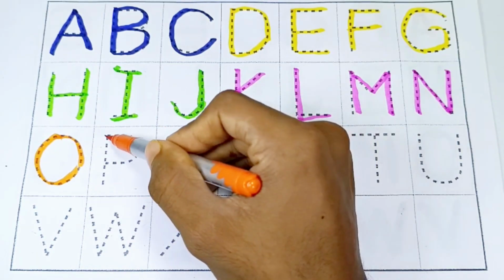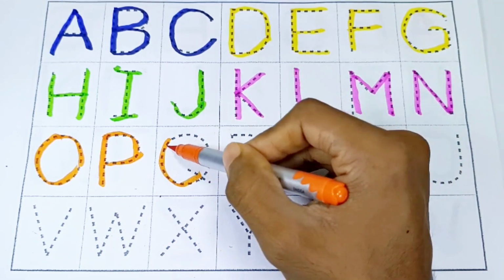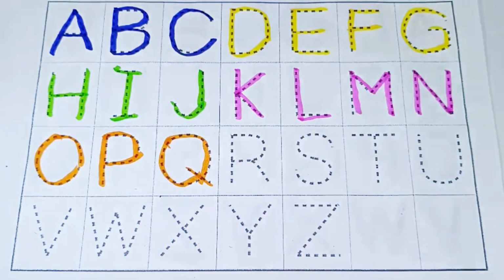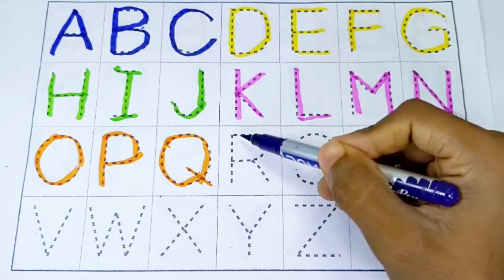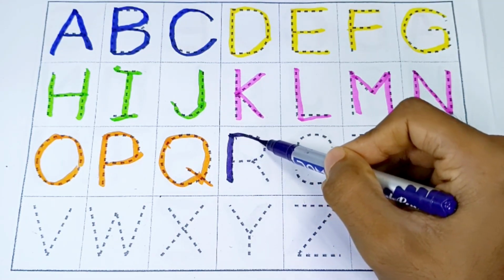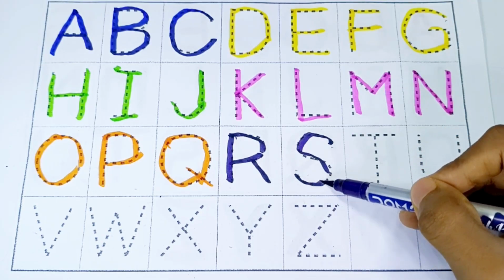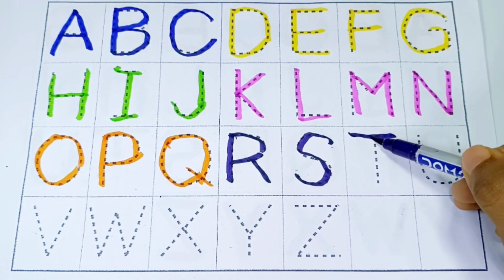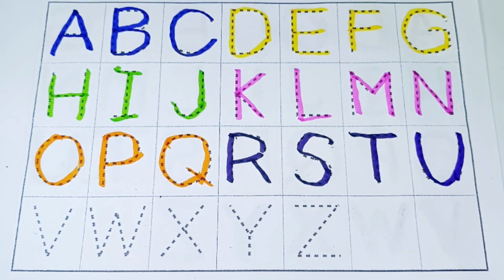O for octopus. P for parrot. Q for queen. Kids, now you draw R and use purple color. R for rose. S for sun. T for teacher. U for umbrella. Kids, now you draw V and use sky blue color.